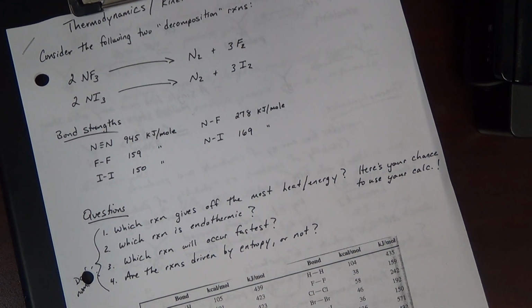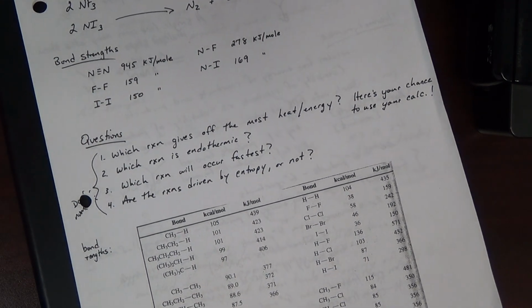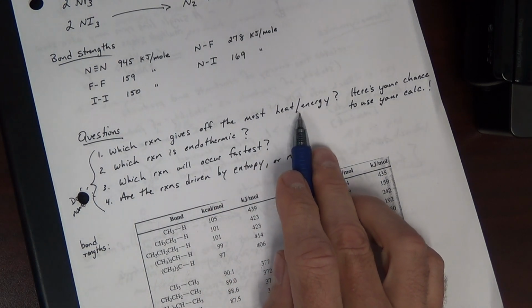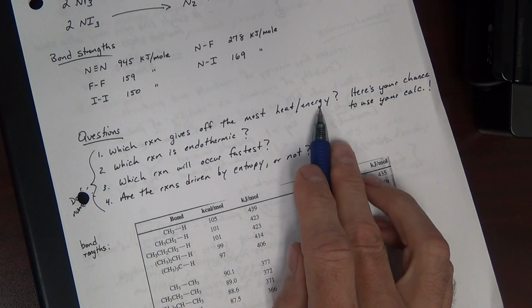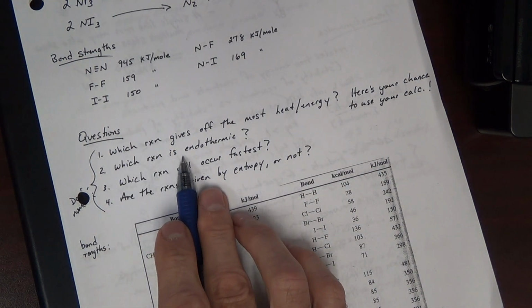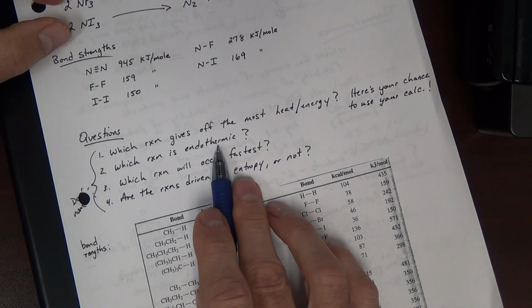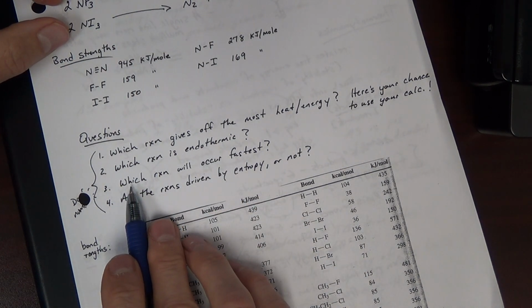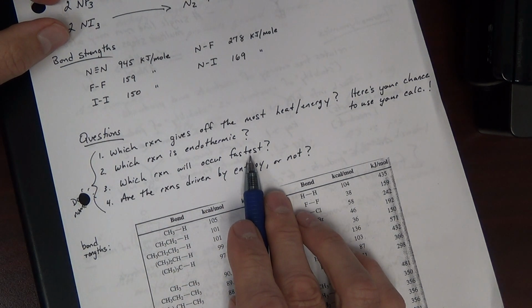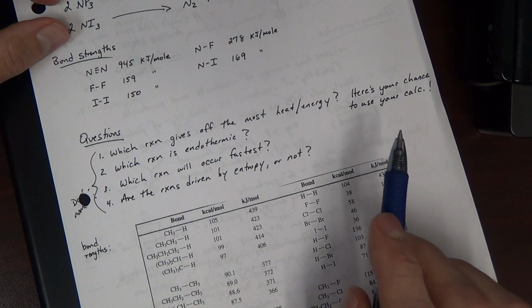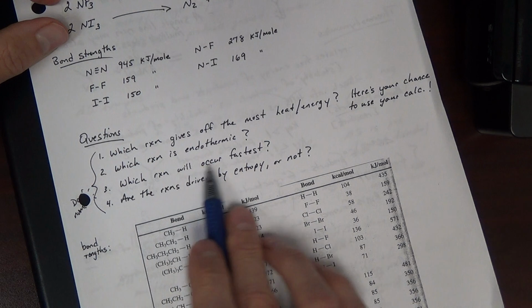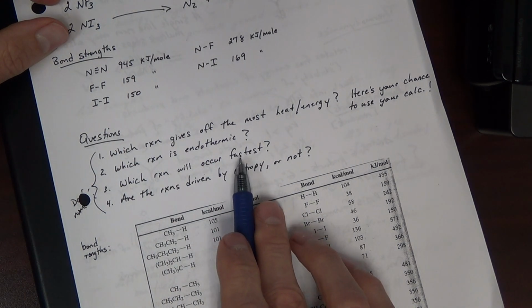Types of questions that could be asked for these reactions. Which of these reactions will give off the most heat? That is energy, heat energy. Which reaction of the two above is endothermic? Which reaction will occur fastest? Now the first two questions are thermodynamic in nature, while the third one is more rate related, fastest.